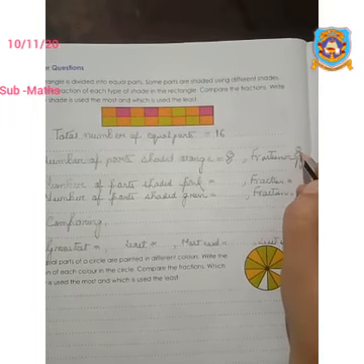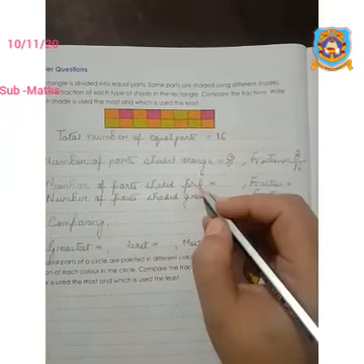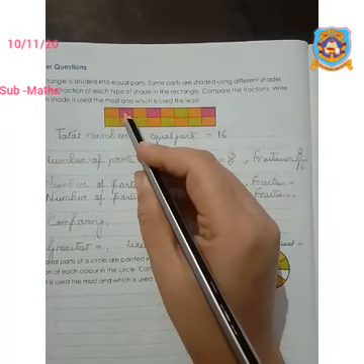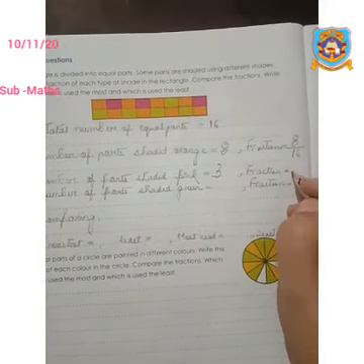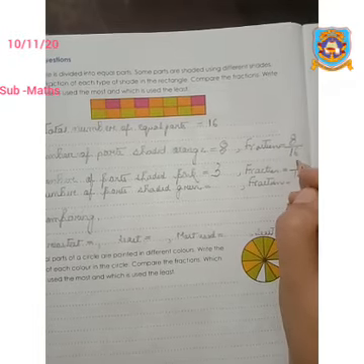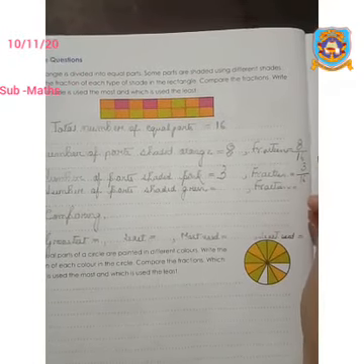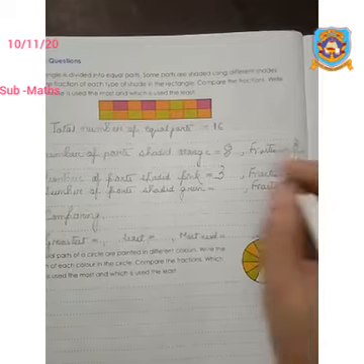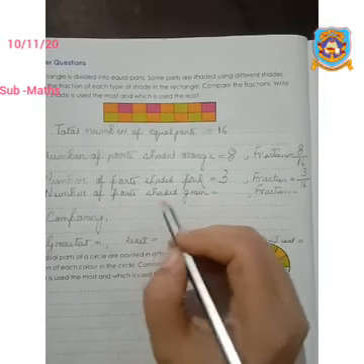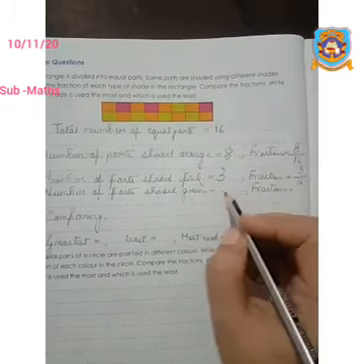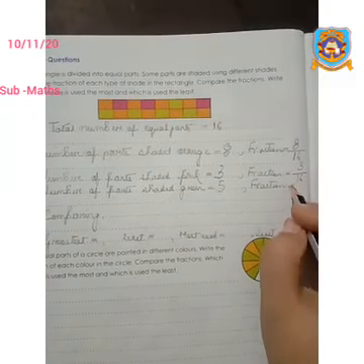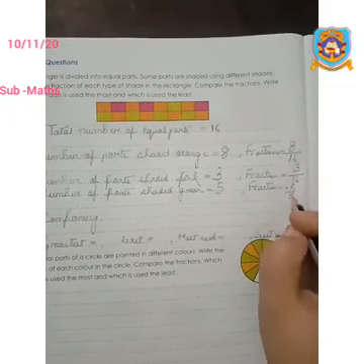That means out of 16, 8 parts are used to shade orange. Similarly for pink, how many are used? 1, 2 and 3. So it will be 3, and the fraction will be 3 by 16. That means out of 16, 3 parts are used to shade pink. The next is green. Number of parts shaded green: 1, 2, 3, 4 and 5. So the fraction will be 5 by 16.